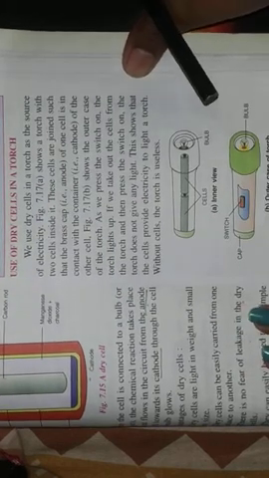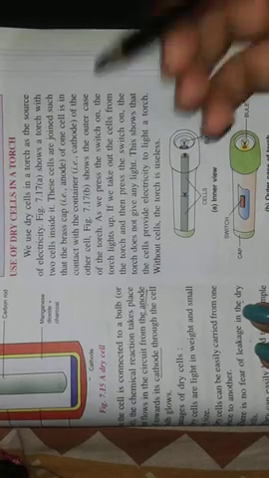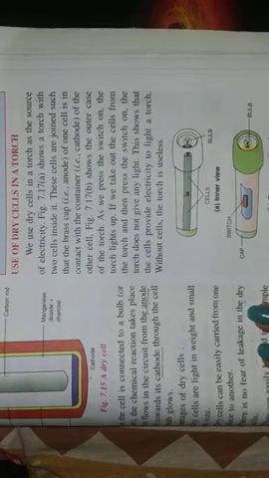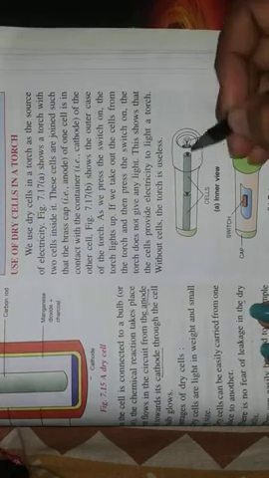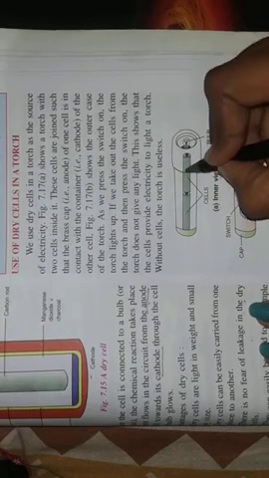We use dry cells in a torch as a source of electricity. We all know that, na? That we use the dry cells in the torch. Okay. So this figure 7.17 shows the two cells inside it. See, there are two cells. This one first and this is the second.